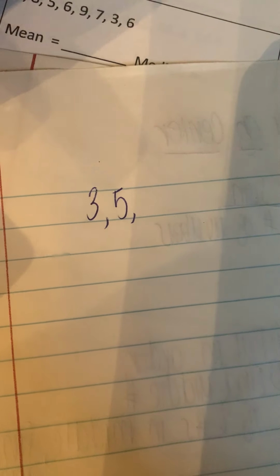I have 3, 5, 6, actually I have 2 6s, 7, 2 8s, and a 9. And just to make sure that I have all my numbers, I'm going to count 1 2 3 4 5 6 7 8. 1 2 3 4 5 6 7 8. So I do have all my numbers, so they're in order from least to greatest.